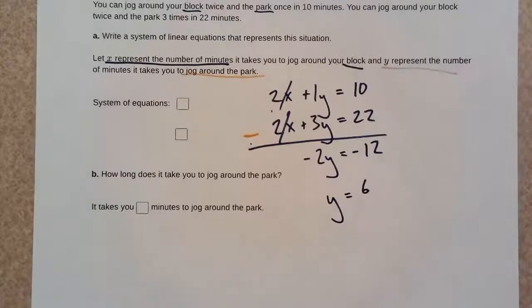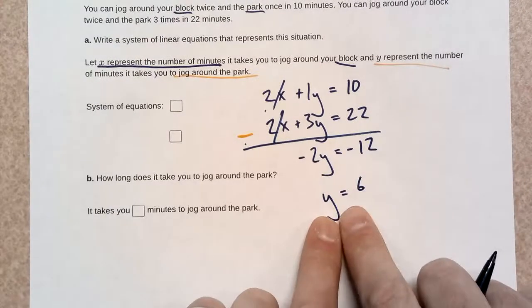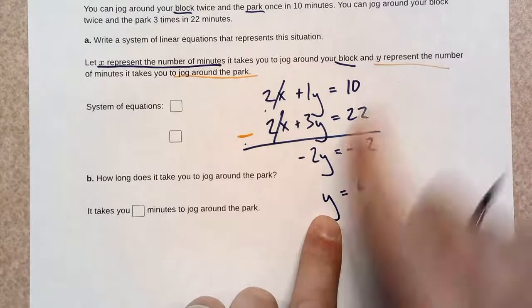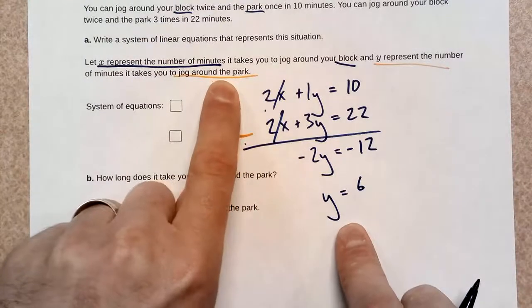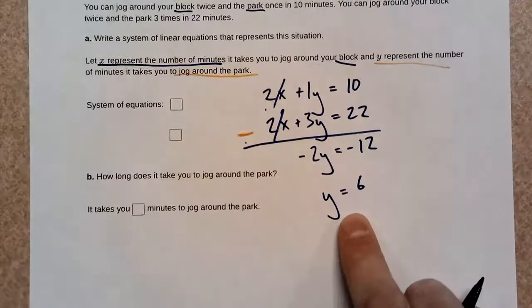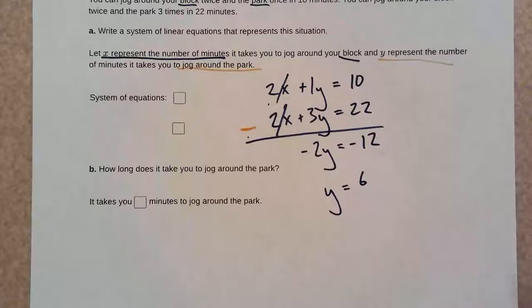Y is positive 6. Now that's really cool. That means that I can run around the park, because I used y for park, in 6 minutes. Pretty cool. Now let's figure out about the block. How long does it take me to run around the block?